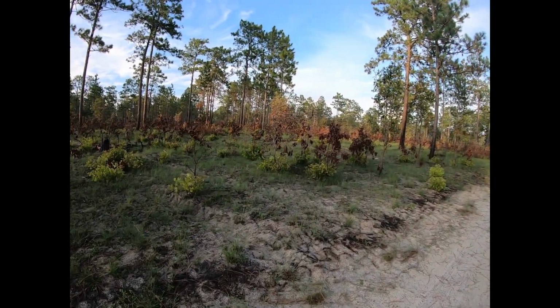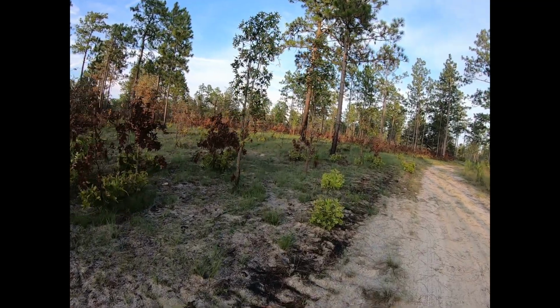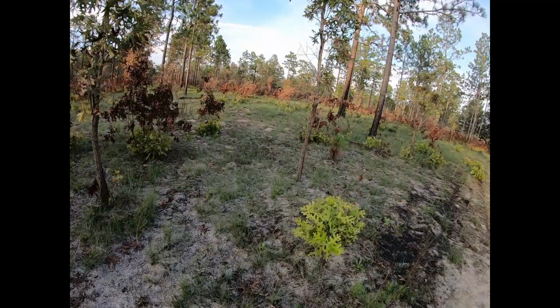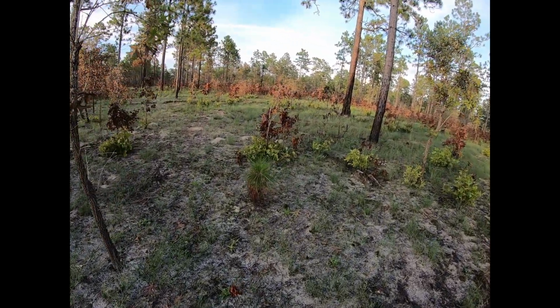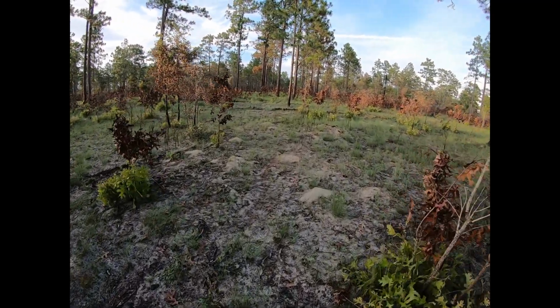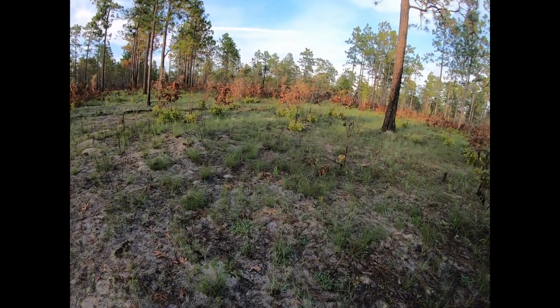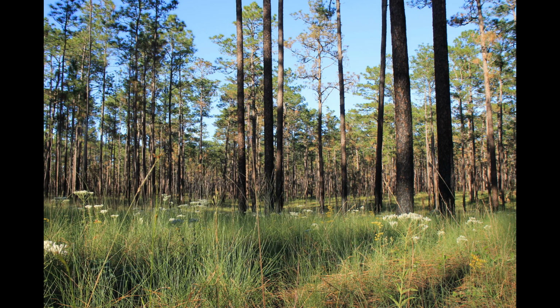Another general rule of thumb as it regards fire frequency and its effects on sandhill communities, as well as certain other communities in Florida, is that higher fire frequency generally leads to a reduction in shrub and tree density, whereas a lower fire frequency, meaning a longer fire interval, leads to an increase in shrub and tree density.